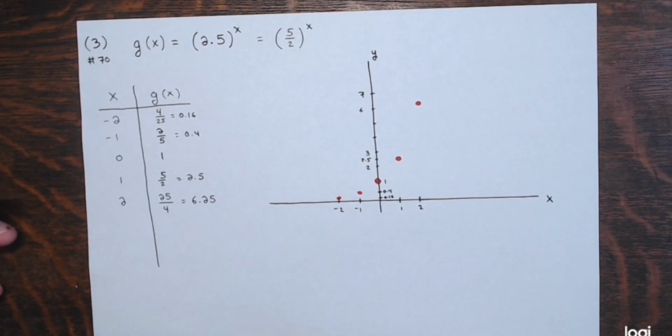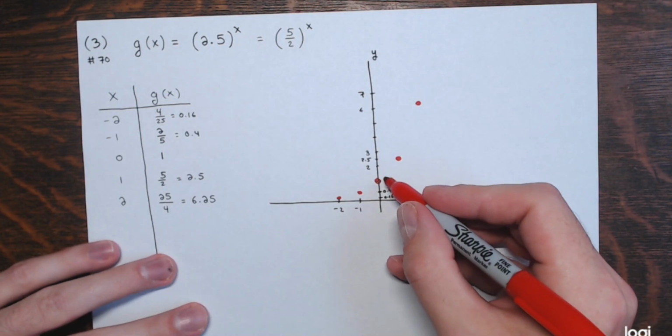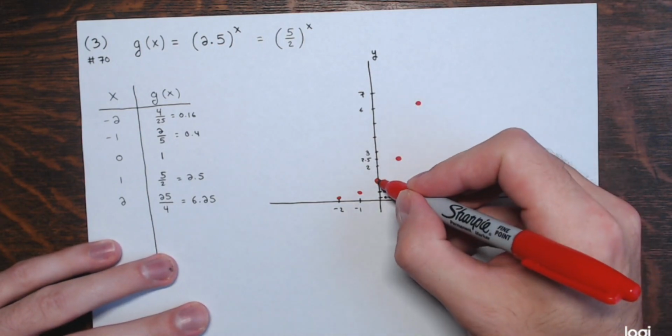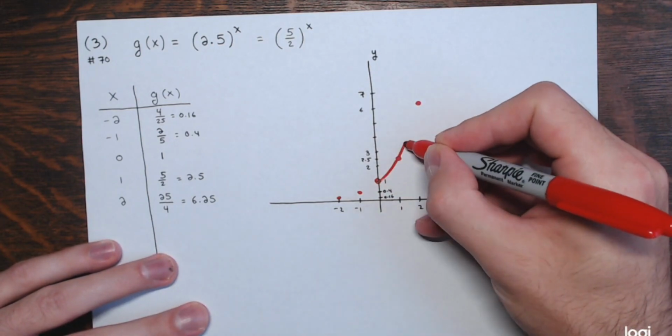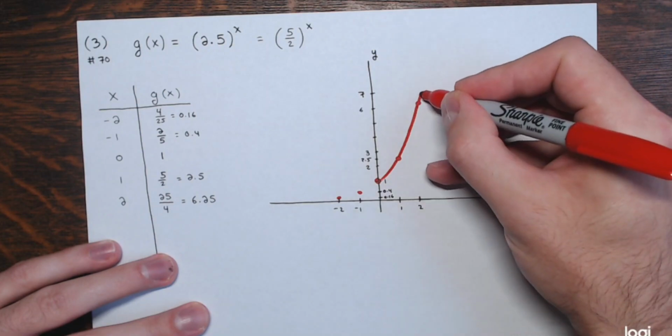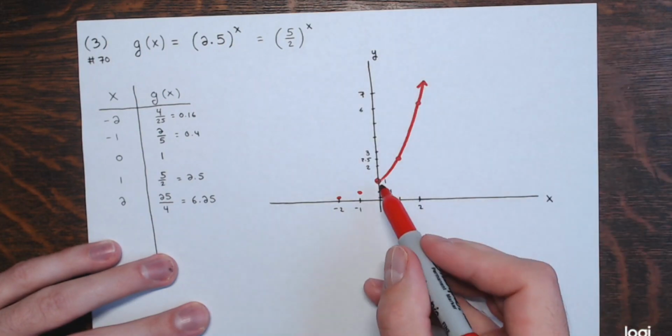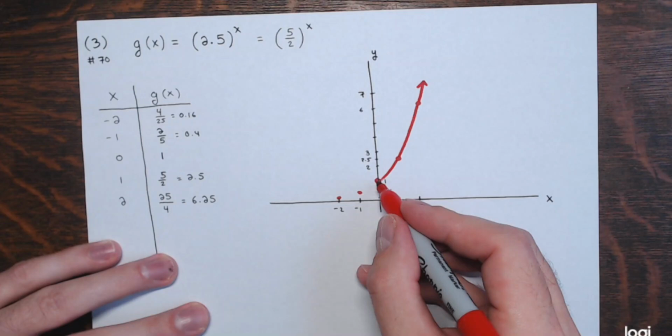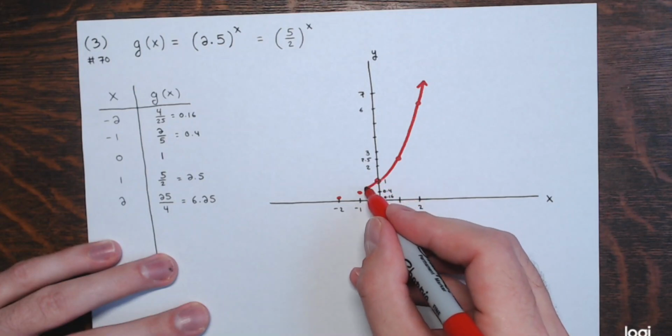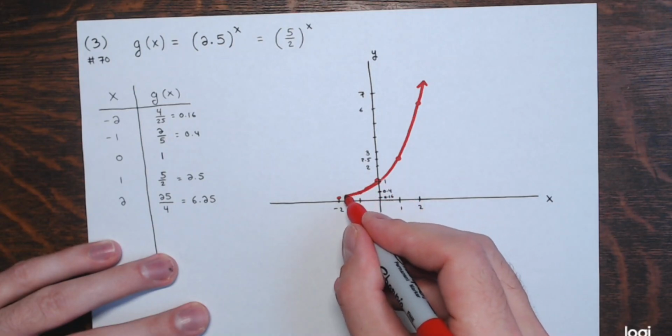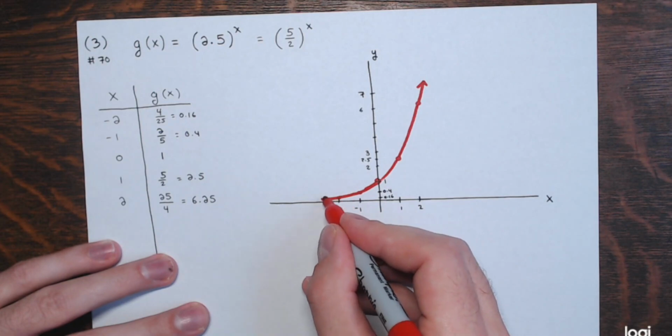And again, we have a very similar graph to the graphs of the first two that we have for 3 to the x and 7 to the x. Starting from 0, 1 here, as you move right, the graph is going up rapidly, forever. But as you move left of that point, the graph is slowly decreasing, but always positive.